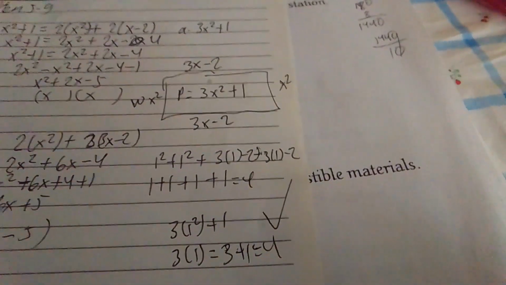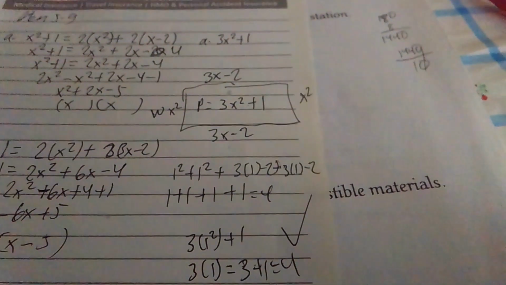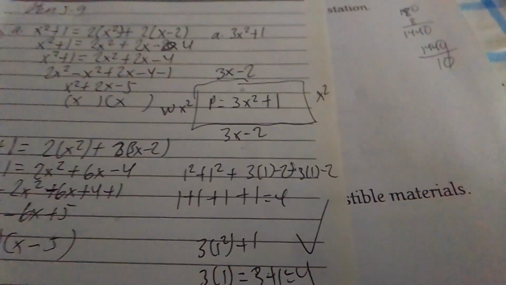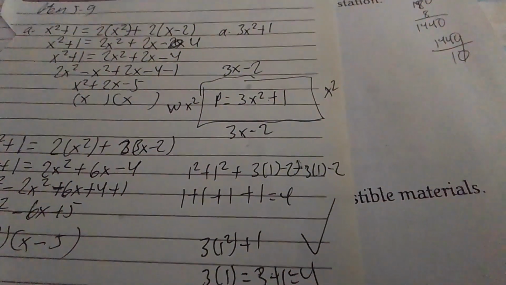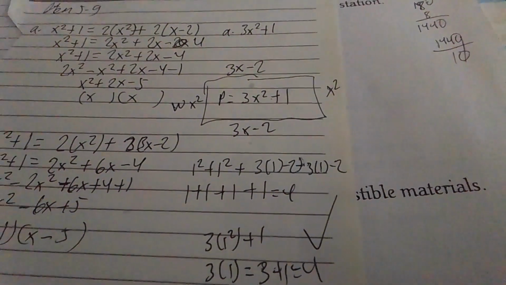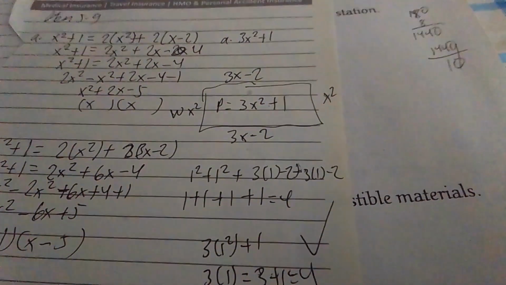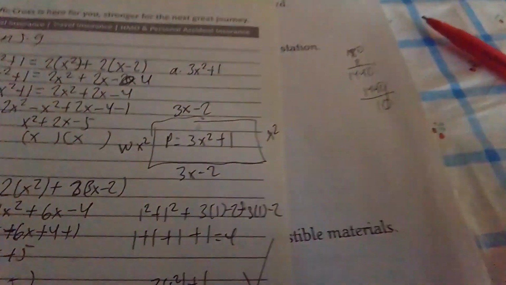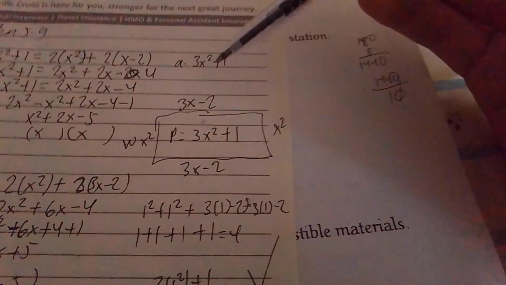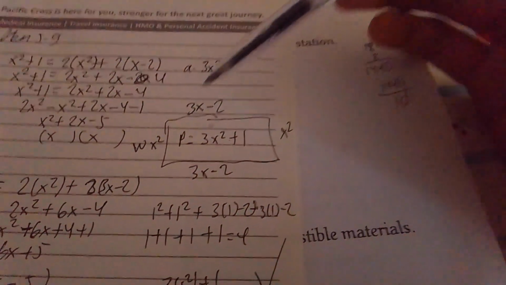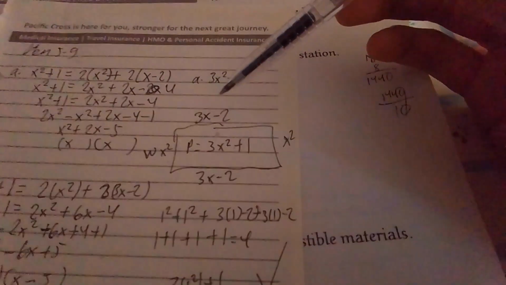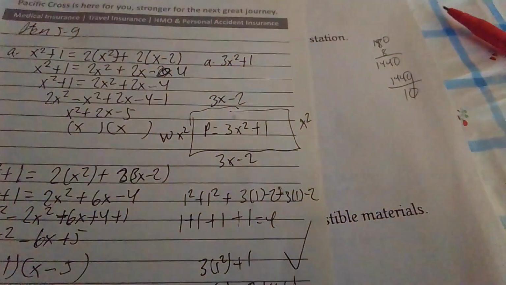How about let's try 5. If we do 5, 5 squared is 25. Times 3 is 75. Plus 1 is 76. Now we do it for the rest. You know that's 25 here, 25 there. Then 3 times 25, then 3 times 5, 15. So yeah, di ba remember we should get 76.